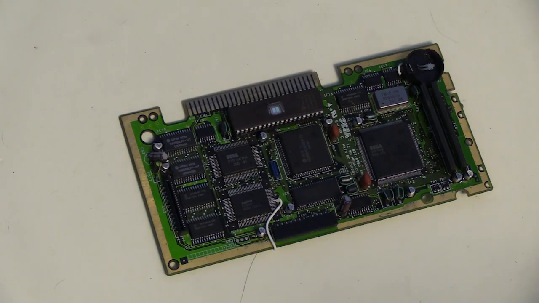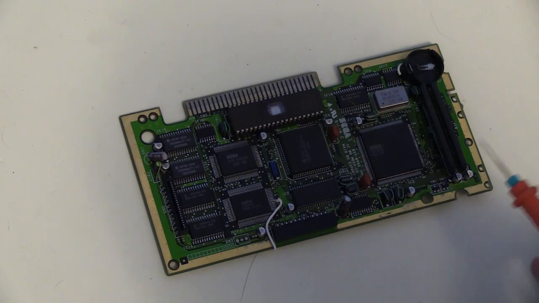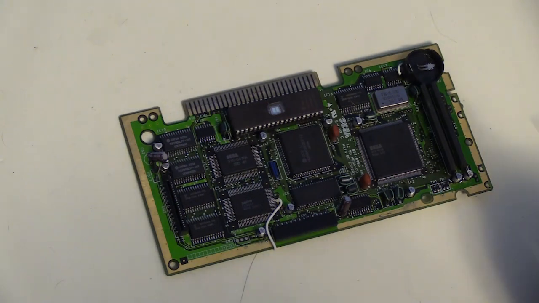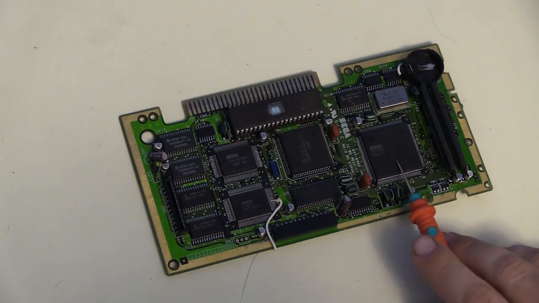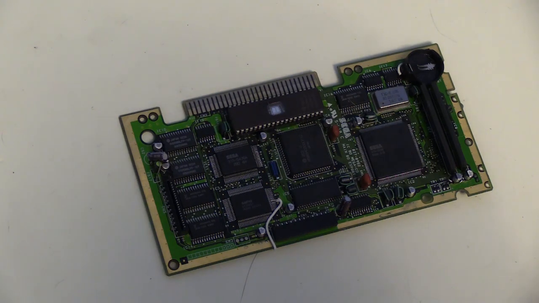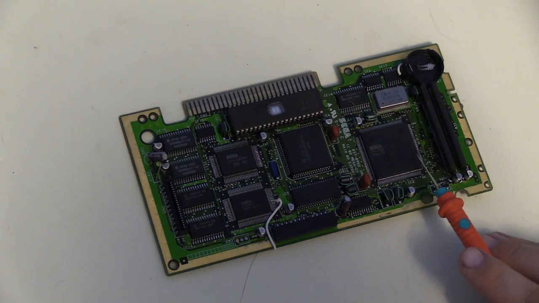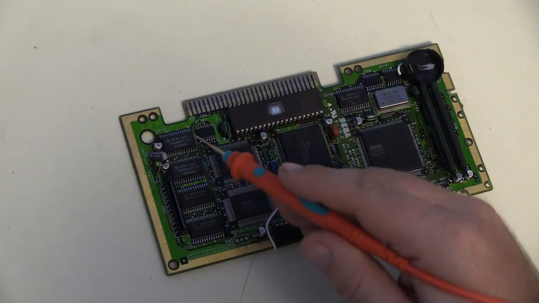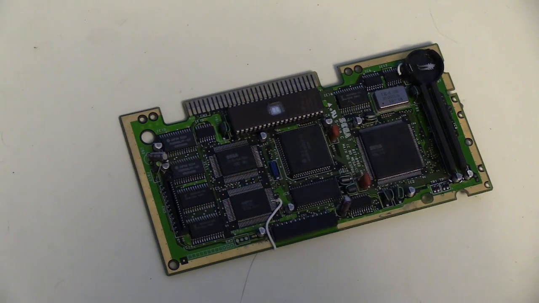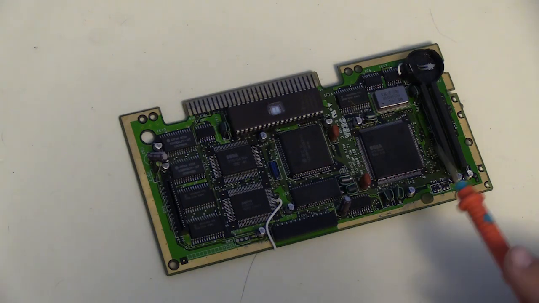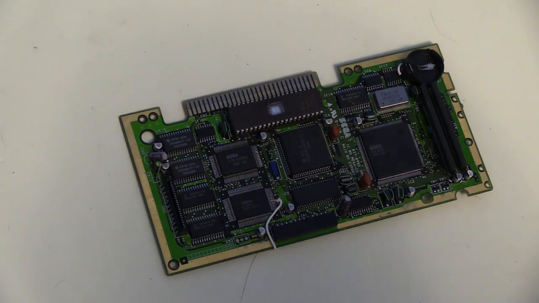So unfortunately, that pretty much means that this board is not going to be salvageable without replacing this Sega CD custom ASIC. If it was an off-the-shelf part like one of these memory chips or even this Sanyo CD-ROM processor, then we could source another part, but the only way to get another custom Sega CD ASIC is to get one from another Sega CD board that's died in some other way that we could harvest the part from.